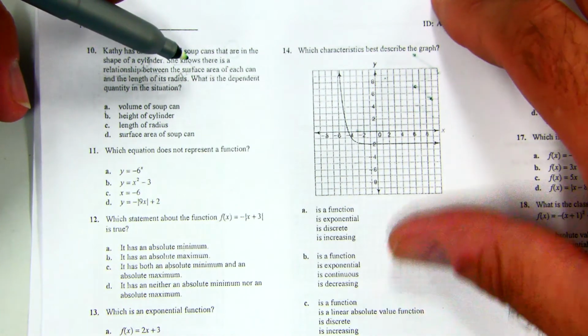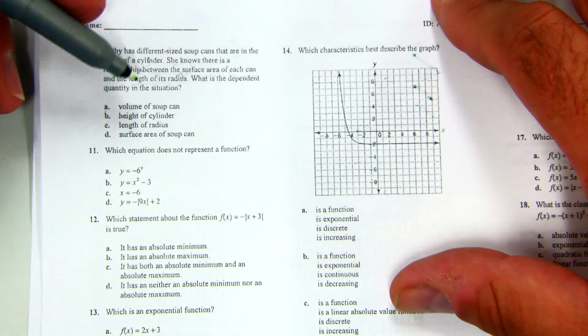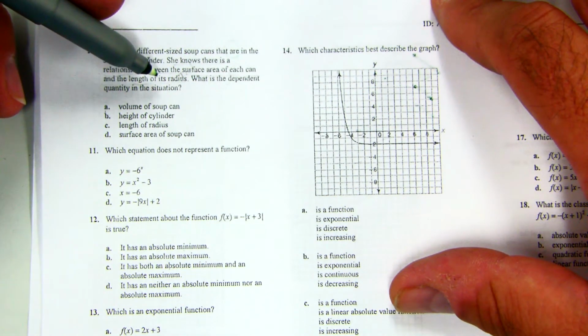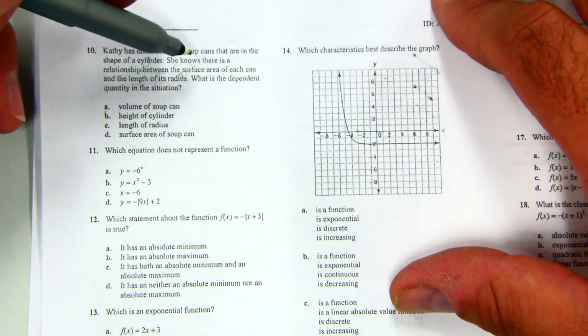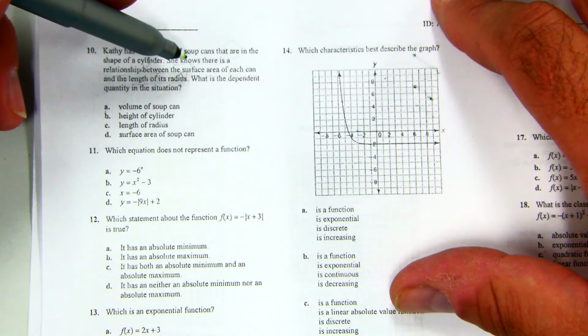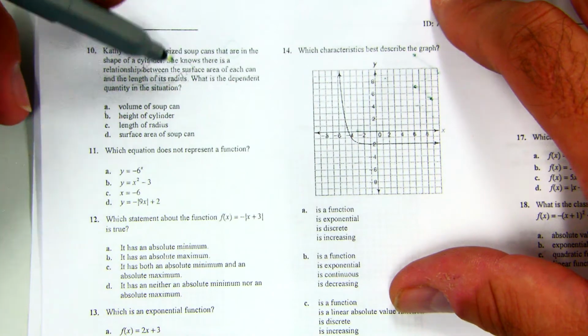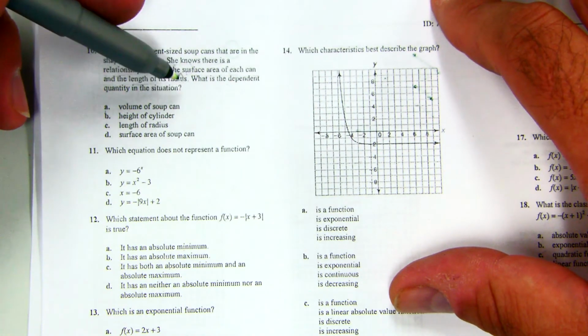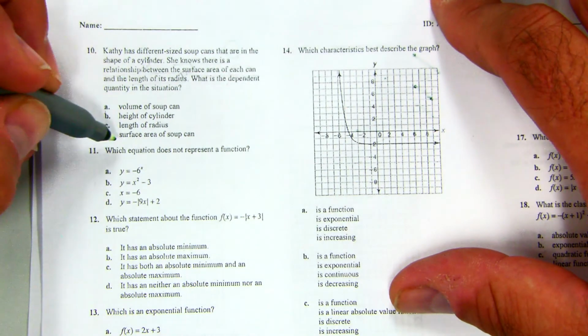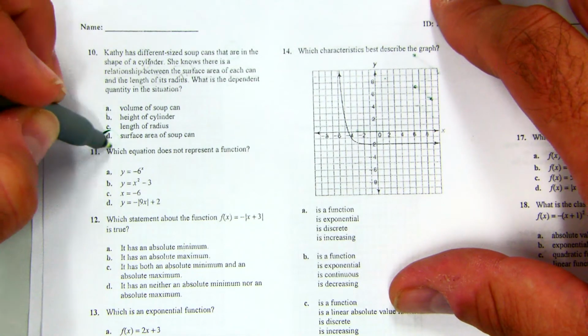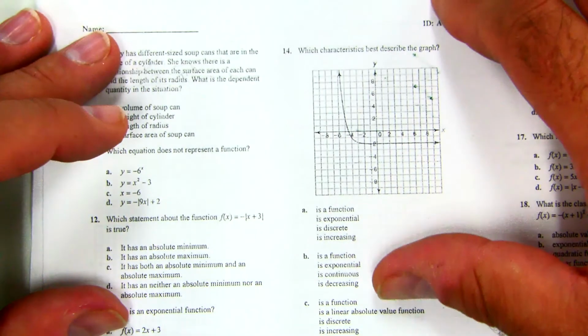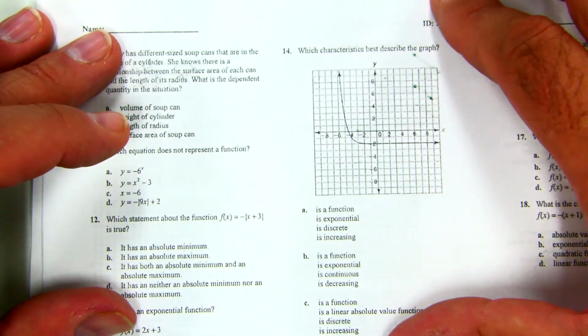Hopefully you know this is just like volume. The radius does not depend on the area. The area, how big it is, depends on the radius. Okay? The area depends on the radius. The radius does not depend on the area.